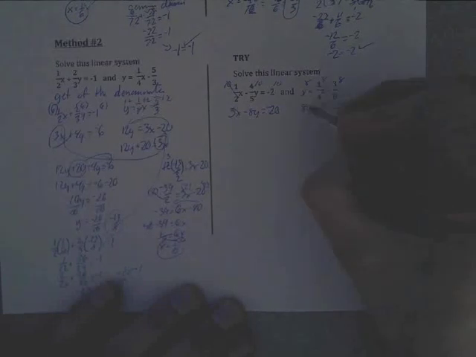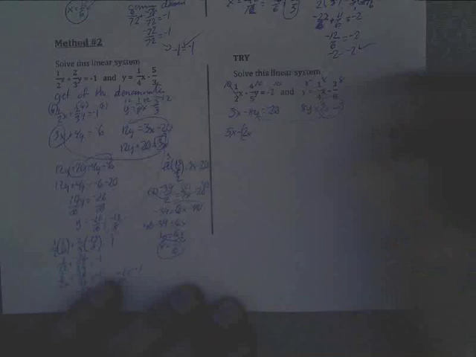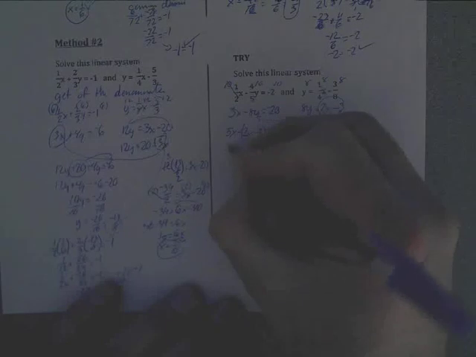I see there's an 8y and an 8y, so this is going to replace my 8y. So 5x minus 2x minus 3 is equal to negative 20. 5x minus 2x plus 3 is equal to negative 20.